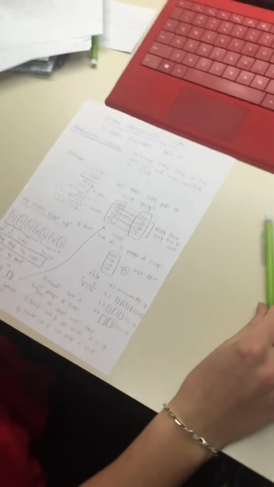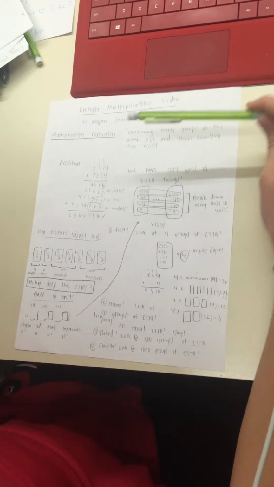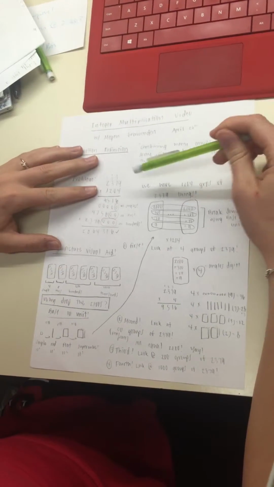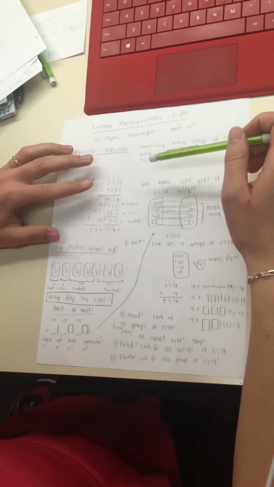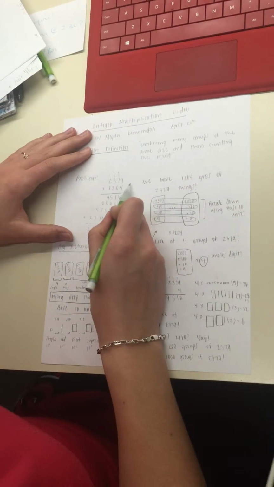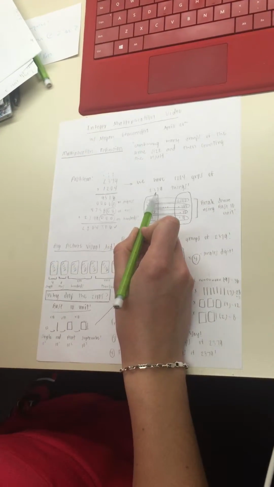So to begin, I'm going to define multiplication as combining many groups of the same size and then counting the total result. And to begin, we'll use a problem as an example. The problem that we're using is 2,379 times 1,204. And what this means is that we have 1,204 groups of 2,379 things.